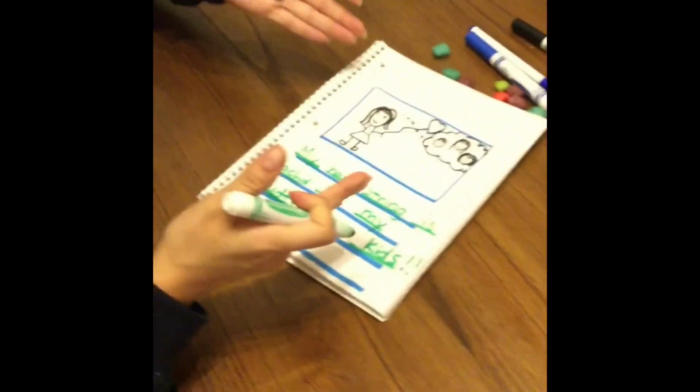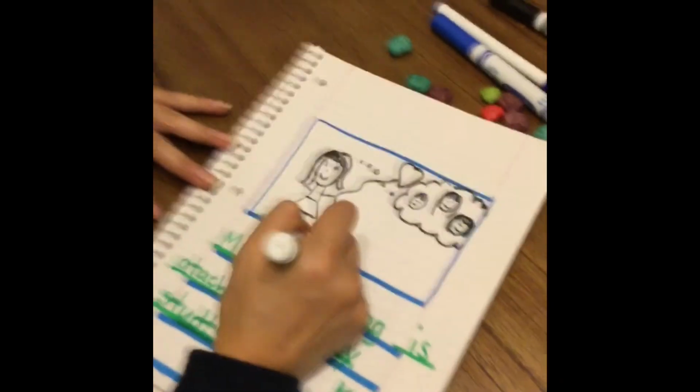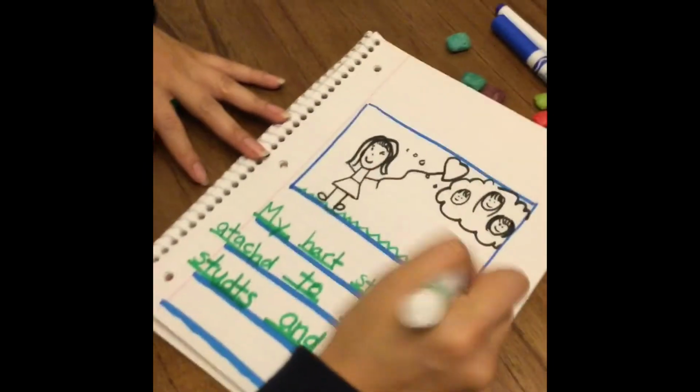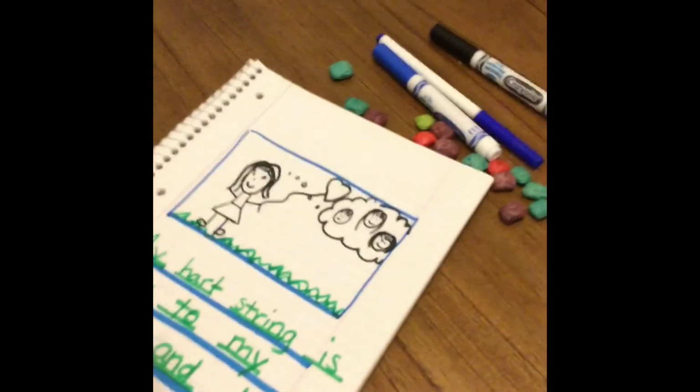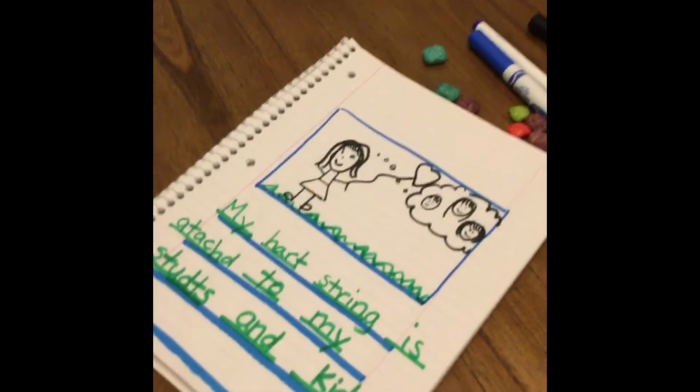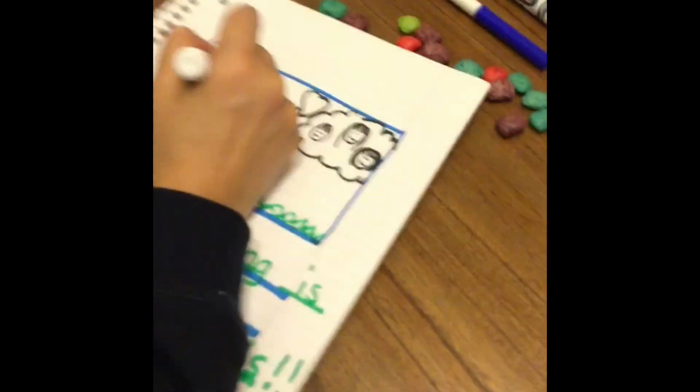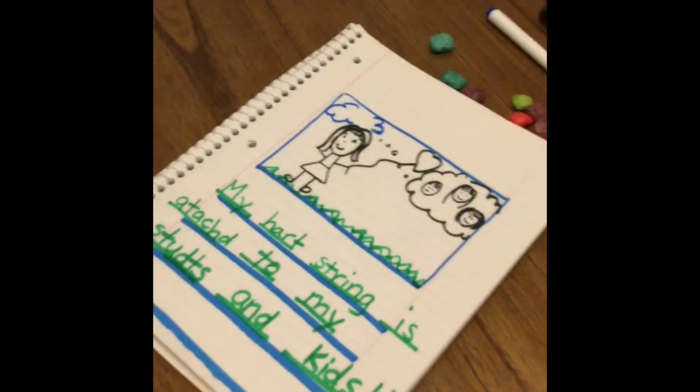And then we can't forget details. So let me put, where am I? Because those are the questions. Where are you? What are you doing? And, oh, what's the other one, you guys? Where are you? What are you doing? And what happened in the story? Okay. And then let's draw some clouds. And then I'll take a picture to show you my last thing.